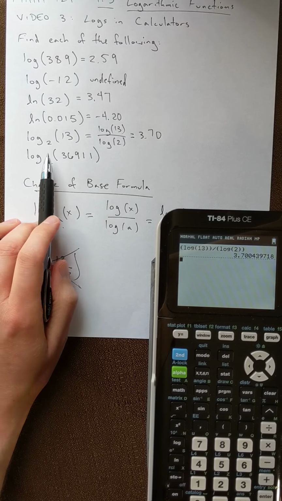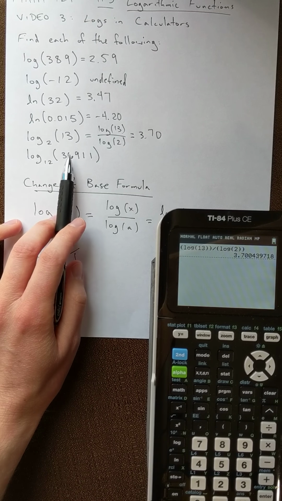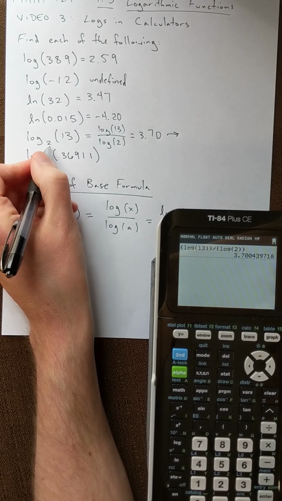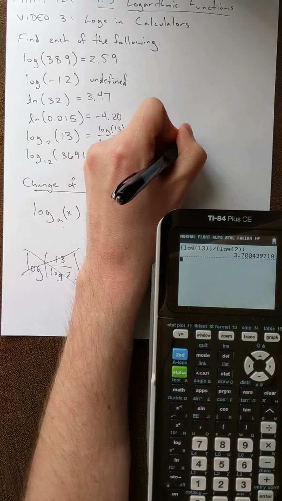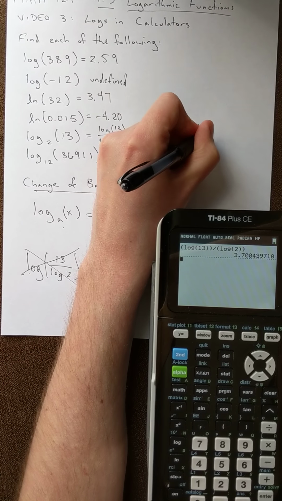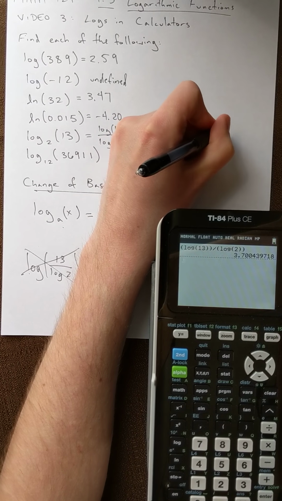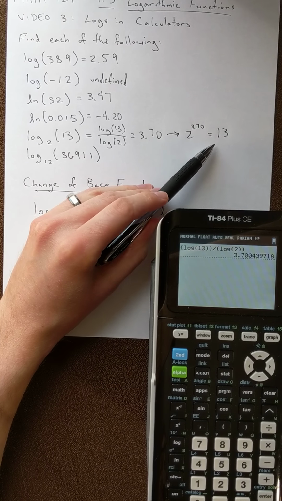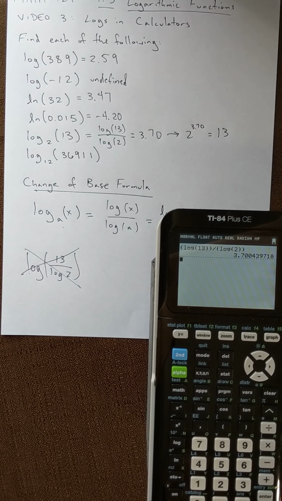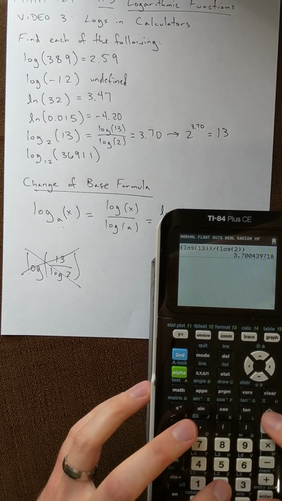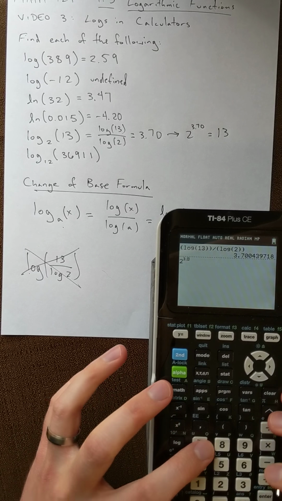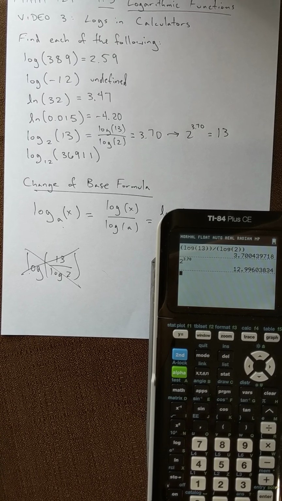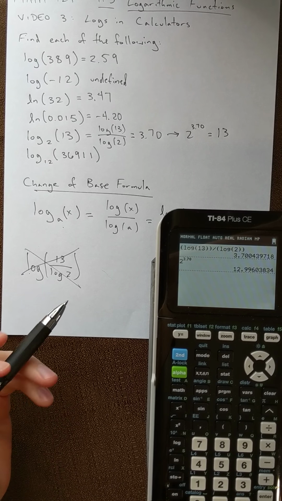But suppose we don't trust it, or we're worried that we typed it in wrong. Remember that any logarithm equation can be written as an exponential equation. So you can take this equation and rewrite it as the base is 2, the exponent is 3.7, and supposedly that spits out the answer 13. If we wanted to check it, all we have to do is type this into a calculator and see if we get approximately 13. We'll probably have some rounding errors, so it might not be exact, but let's check it out. 2 to the power 3.70 is 12.996. That's pretty darn close to 13. So I think we did that problem correctly.